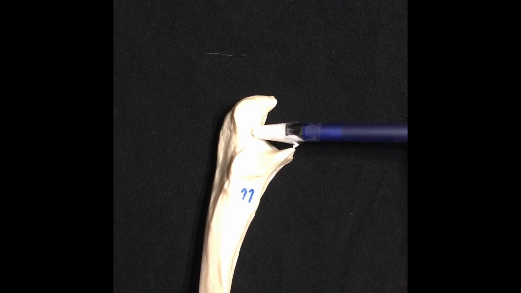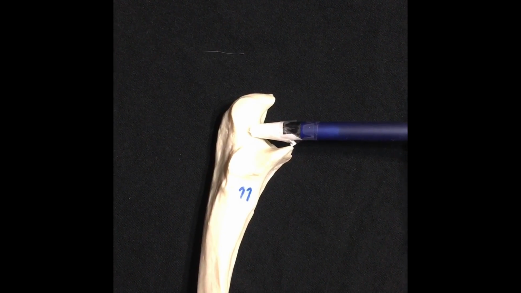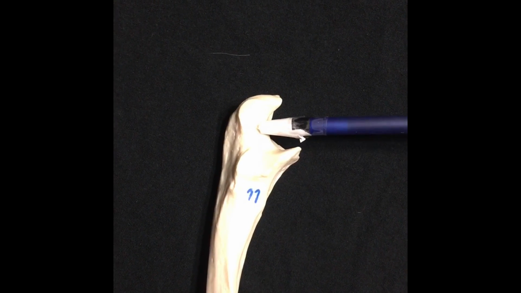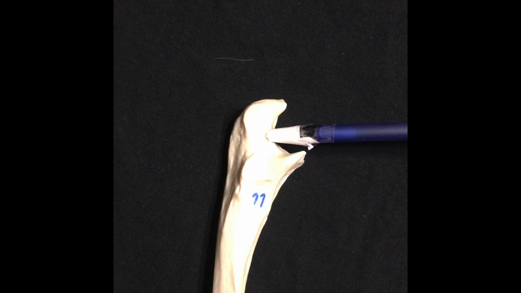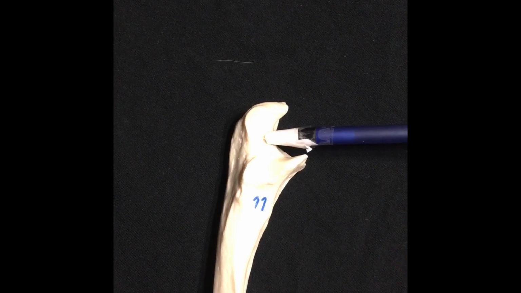The trochlear notch is located distal to the olecranon process. The trochlear notch is a location where the trochlea of the humerus articulates with the ulna.